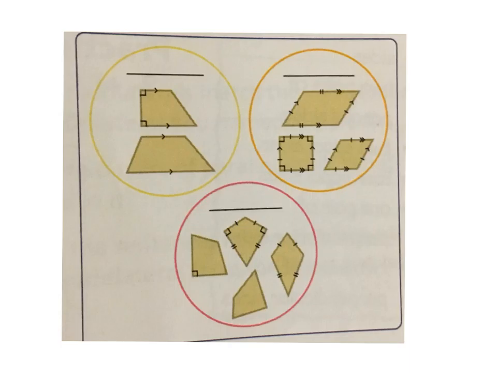Now look at this one. Can you see how they actually organize these ones? So this is a different way to take those same shapes and organize them. So in the yellow circle here, what do these all have in similar? The orange circle here, what things do these share in common? The red circle, what things do they all share in common? So think about that for a second if you want. Take a quick pause.